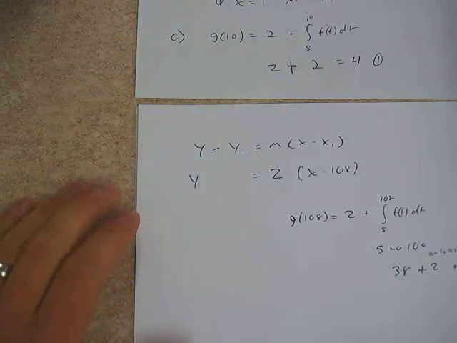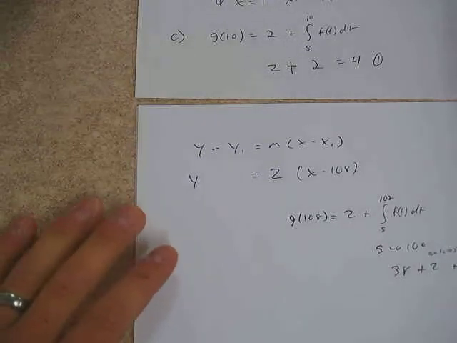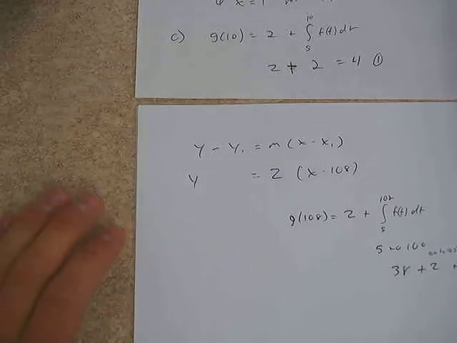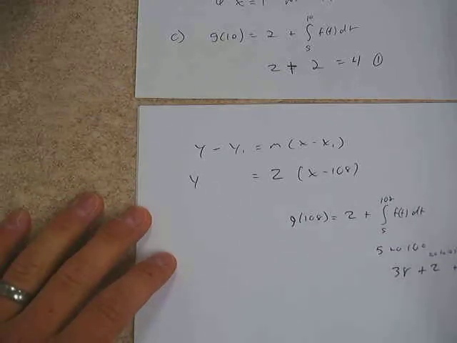And then to get from 100 to 105, we'd have another 2. So this would be 100 to 105. And then we'd also want to add what we get from going from 105 to 108. And 105 to 108, we would have a -1 for the triangle.